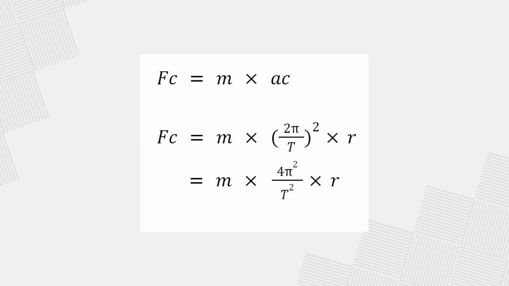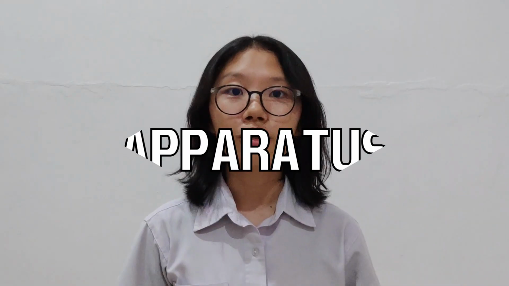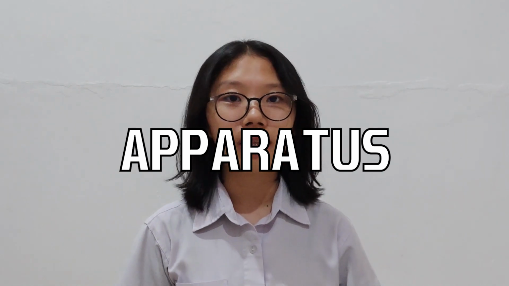Centripetal force can be found using the formula mass multiplied by centripetal acceleration, which is equal to mass times 2π per period squared multiplied by the radius. To start with, let's see the apparatus that we used in our experiment. The apparatus that we used are washers, plastic tube, string, rubber stopper, stopwatch, ruler, marker, and triple beam balance.